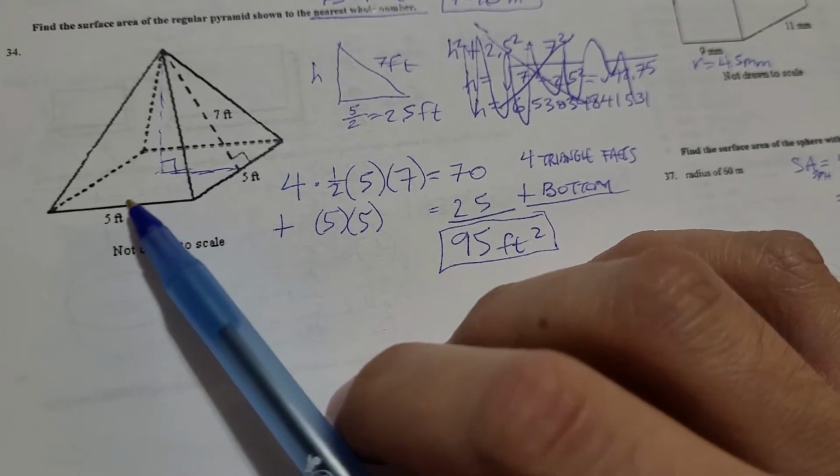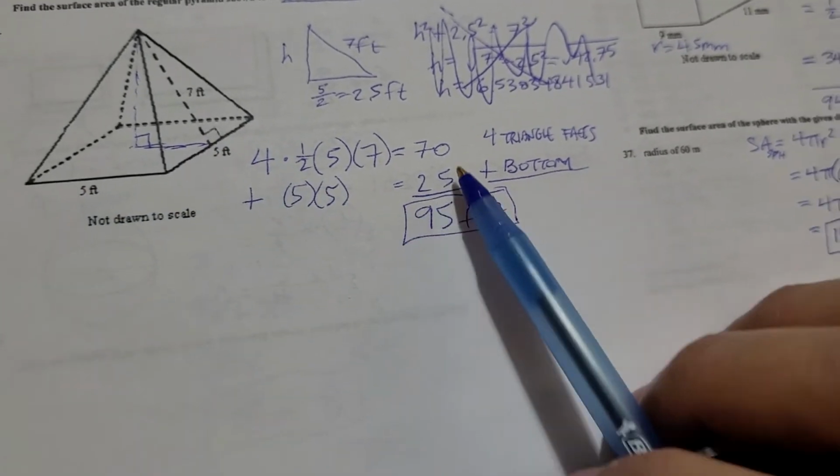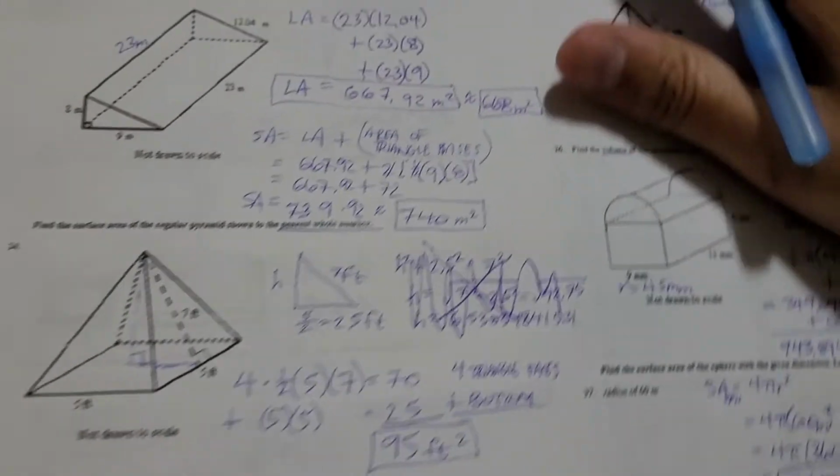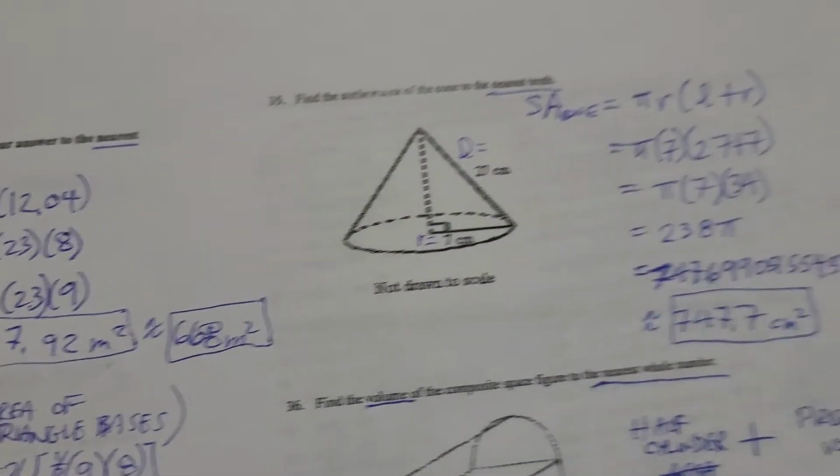Now I need the area of the base, which is just 5 times 5, which is 25. 70 and 25 is 95. Okay, so that's that.